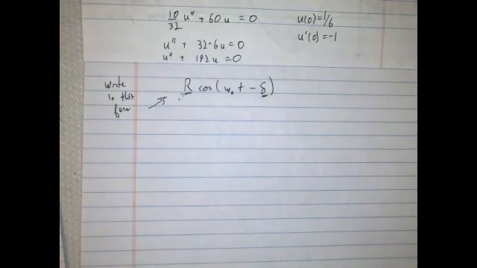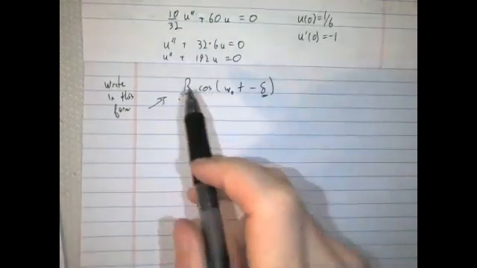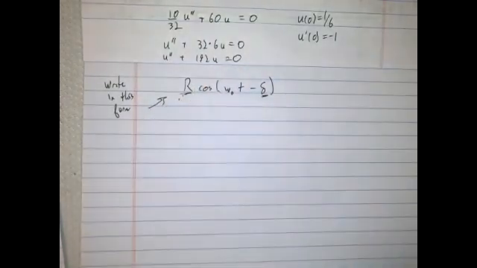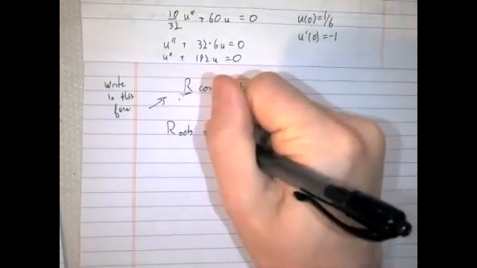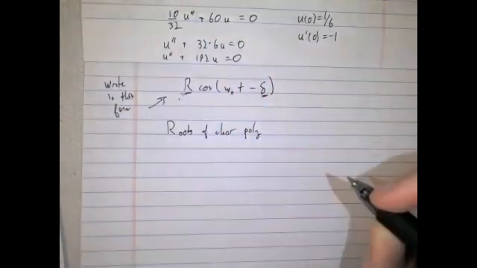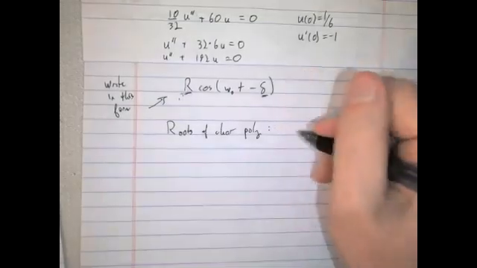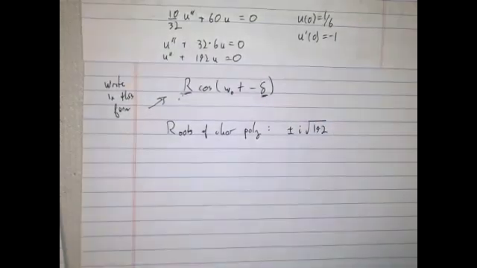So I think that the best thing to do first is to find this explicitly in terms of A cosine of omega naught t plus B sine of omega naught t. Does anyone have the roots of the characteristic polynomial for this? Is it just plus or minus i root 192? Yeah, exactly. Plus or minus i root 192.